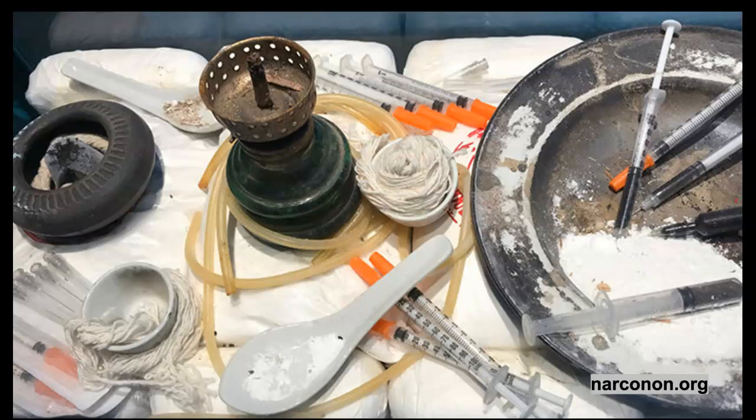I want you to remember, if you remember nothing else from today's training, that your safety is priority. Not only do these things give you a sign that it might be an opioid overdose, but scene awareness and knowing what is there that could possibly cause you harm is key.